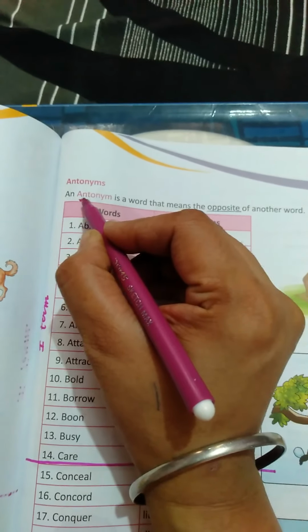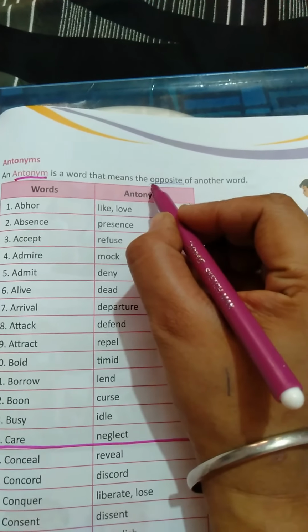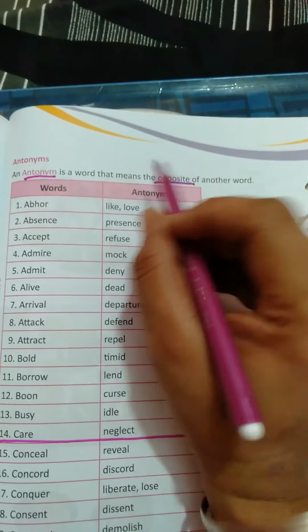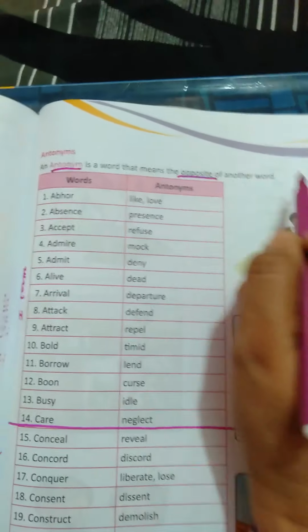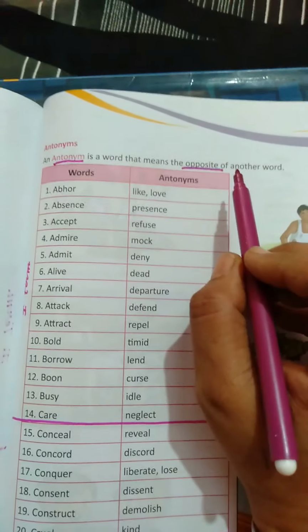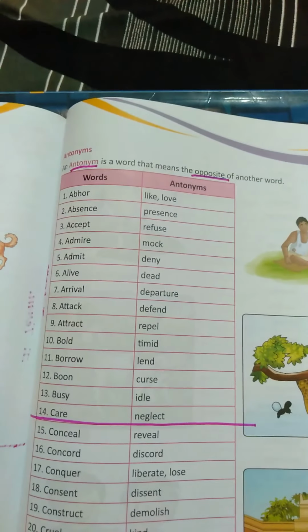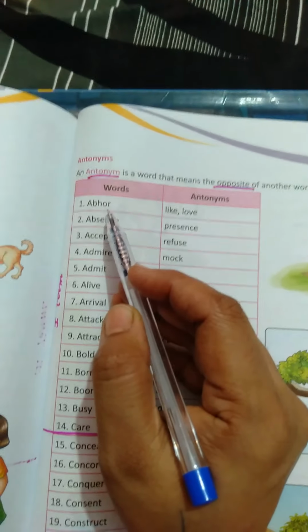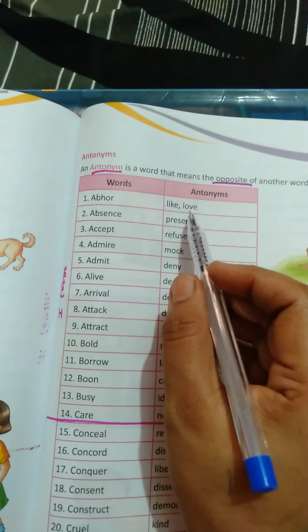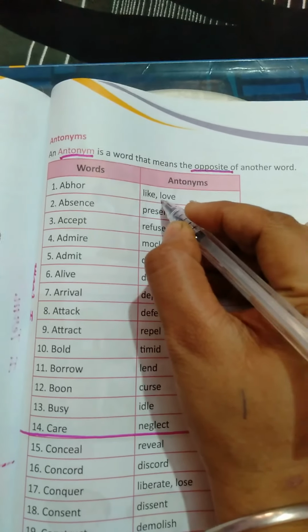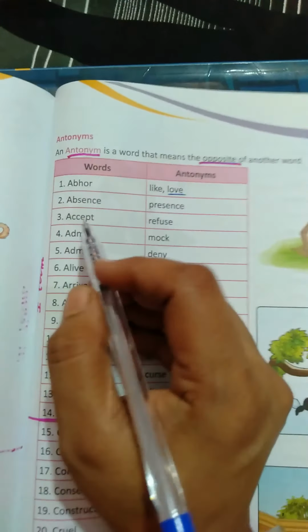But antonyms are the opposite words. So underline this word antonym and opposite. Antonym is a word that means the opposite of another word. This is totally different from synonyms. Now see the very first word they have given, abhor. Abhor means hate, and the opposite of hate is love. So any one word you underline, love.